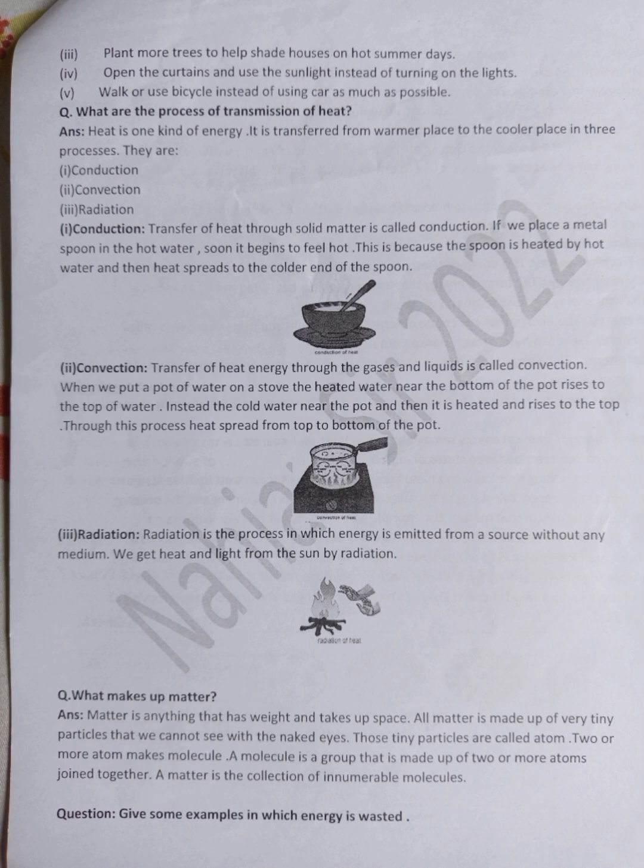Question. What makes up matter? Answer. Matter is anything that has weight and takes up space. All matter is made up of very tiny particles that we cannot see with the naked eye. Those tiny particles are called atoms. Two or more atoms make a molecule. A molecule is a group that is made up of two or more atoms joined together. A matter is the collection of innumerable molecules.